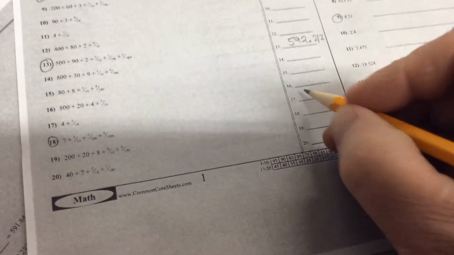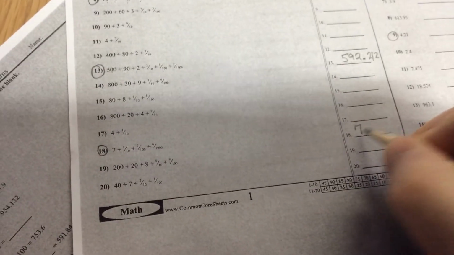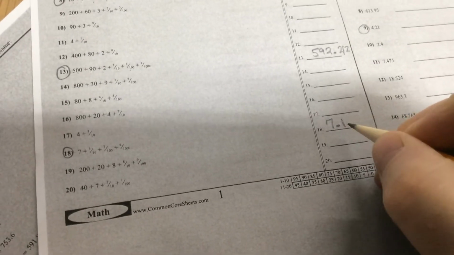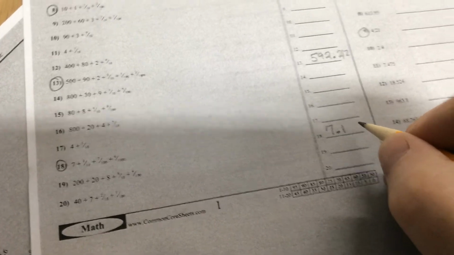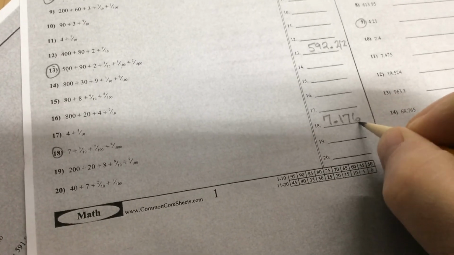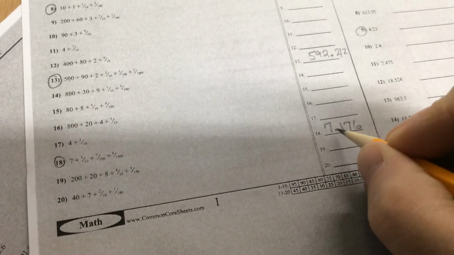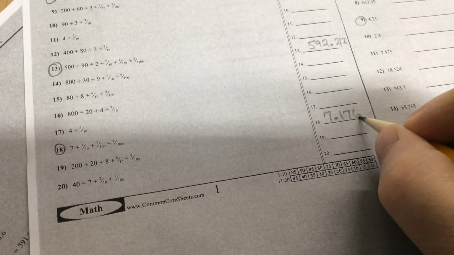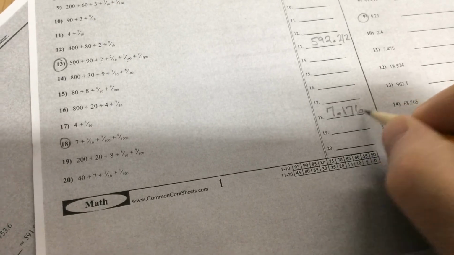Number 18, we have 7. That's our only whole number. And we have our decimal, 1 tenth, 7 hundredths, and 6 thousandths. So 7 and 176 thousandths, 7.176.